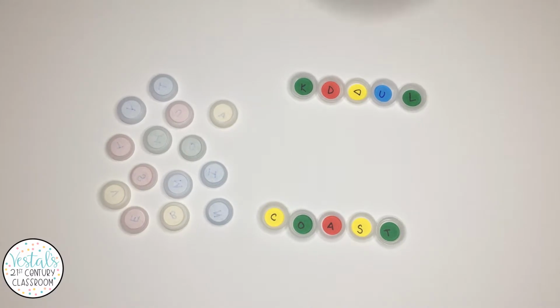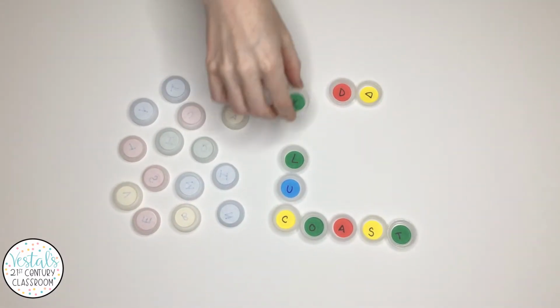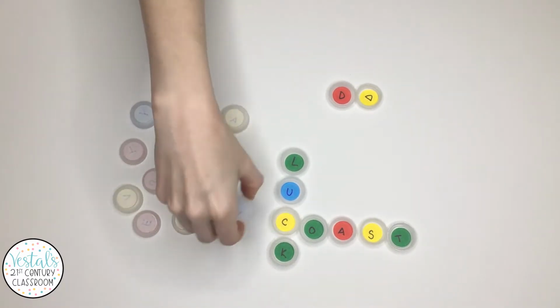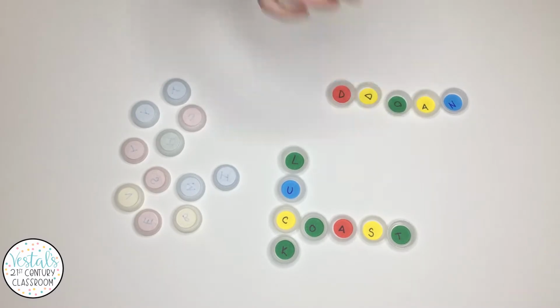Now, let's talk about some ways that you can use those bottle caps. Now, as I said, the bottle caps are very similar to Scrabble pieces. So you can have students play a simple game of Scrabble using the bottle caps. Students start with a certain number of bottle caps and they try to make words that build onto each other with the caps. Every time they use letters, they get to pour more caps from the bag until there's no more caps left.